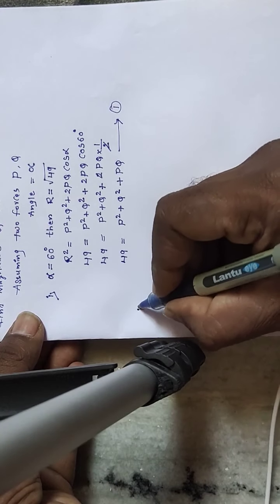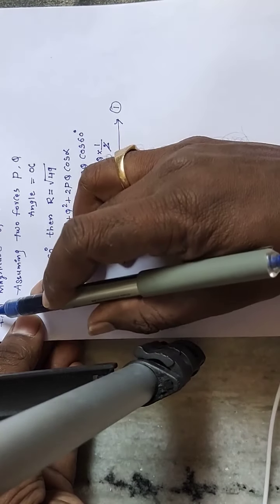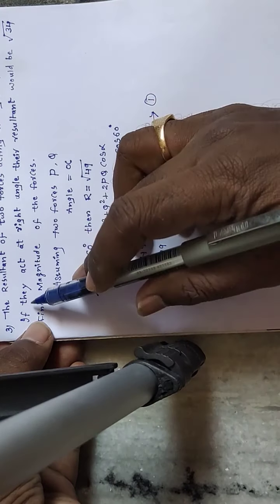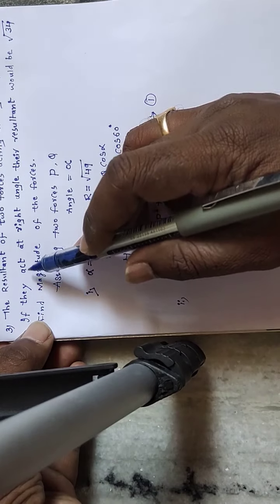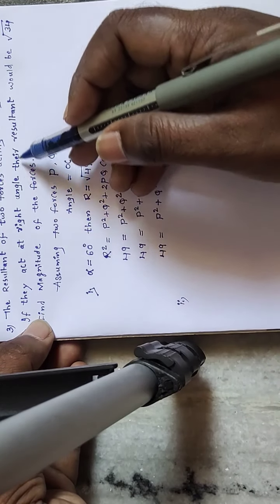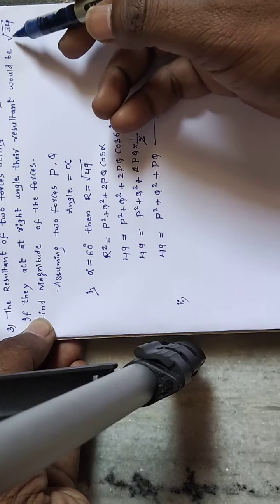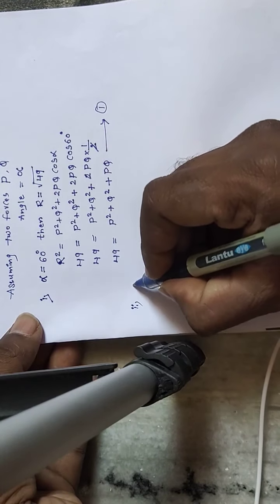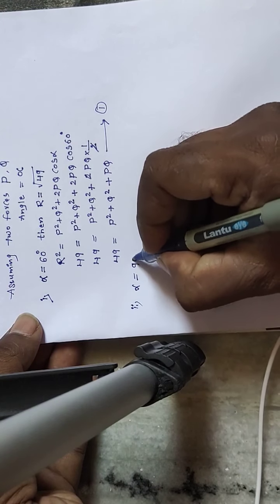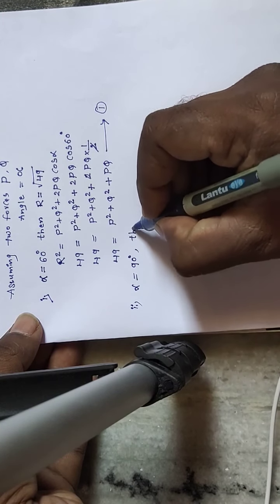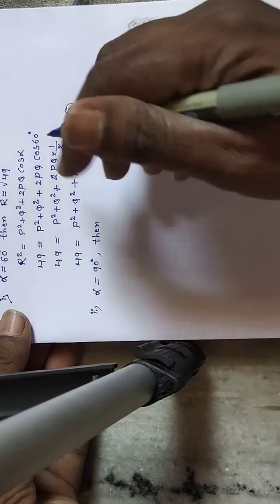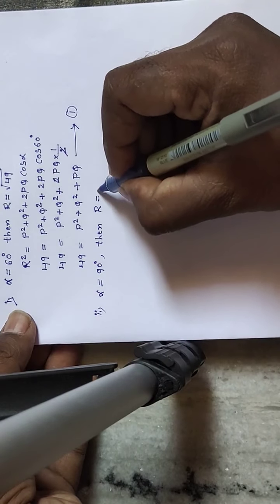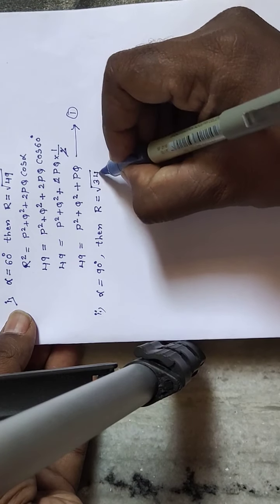In the second case, if those two forces act at right angle with each other, then the resultant is root 34. That means when the angle between the two forces is 90 degrees, the R value will be equal to root 34.